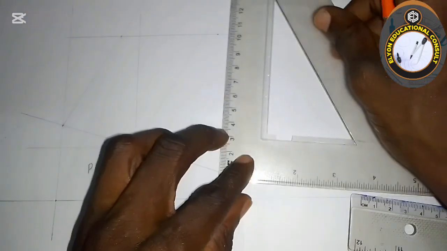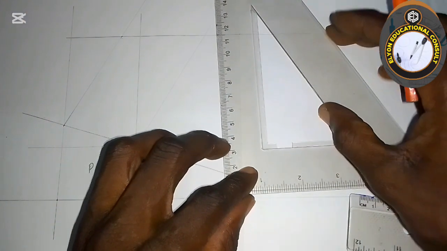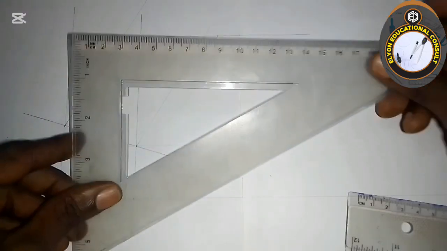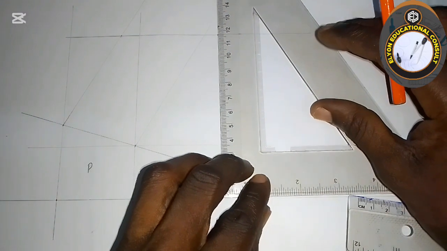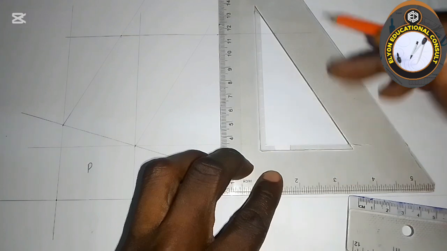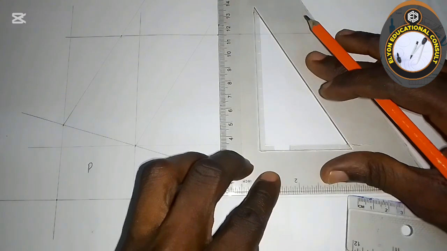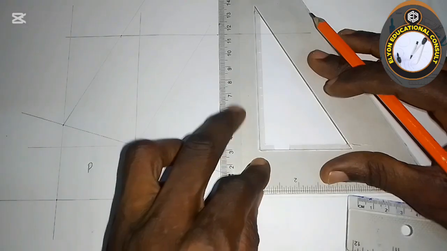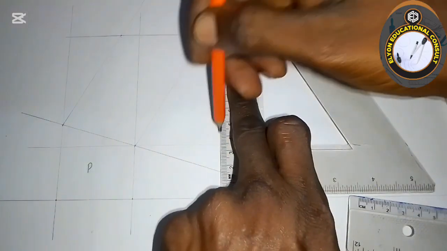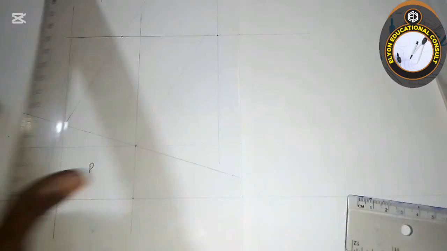So how do I do that now? Just come this way, just move it to it. I'm using this line here to ensure my lines are straight and perpendicular, and parallel as well. So I will have this drawn that way.